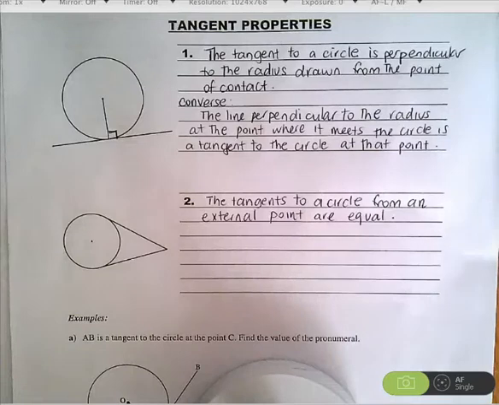Okay, this is the lesson following the lesson on Friday, the 12th of June. So we're going to do the proofs of the 5 tangent properties that we looked at on Friday.